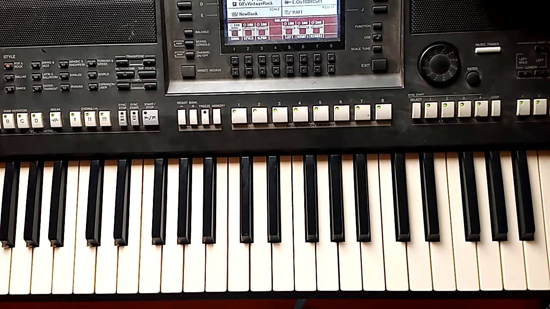So, how do you identify scale patterns? Because music is composed from scales, and when you know scales you are able to play or accompany the music, the melody. Now there are ways you can identify the scale patterns. The first one I want to talk about is using your ear.